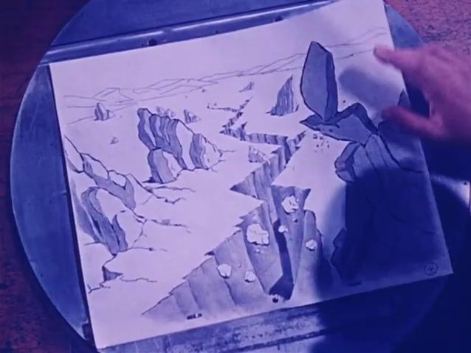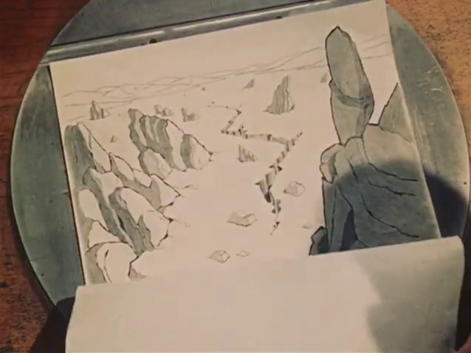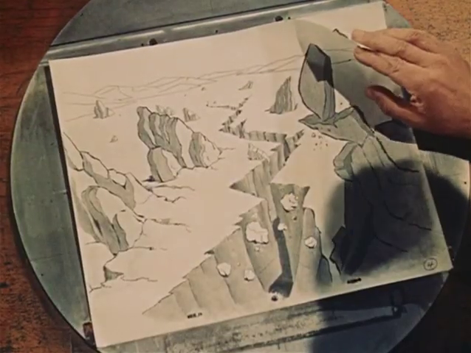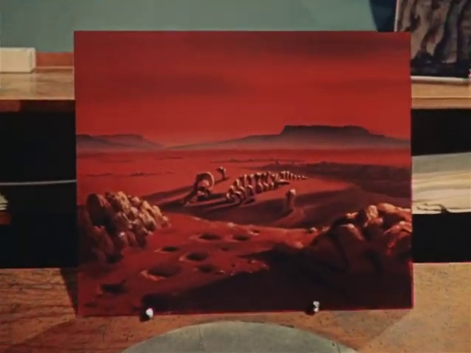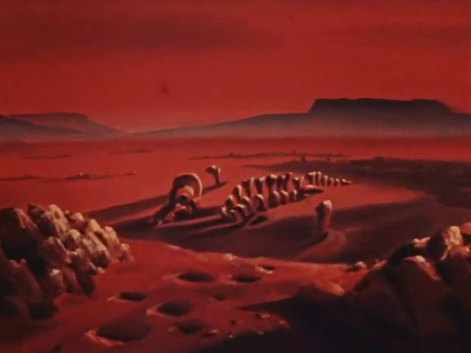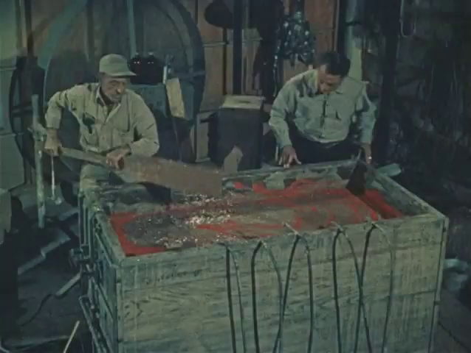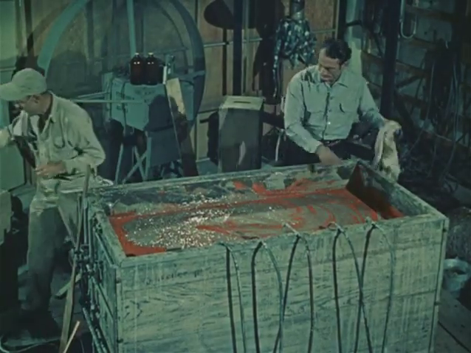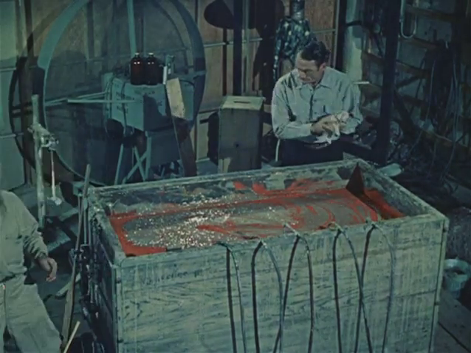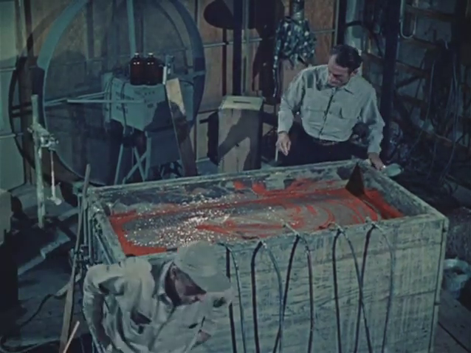For instance, in the Rite of Spring number from Fantasia occurred one of the most elaborate man-made earthquakes our effects department was ever called upon to animate. When occasion demanded it, the students went to even greater lengths in setting up a laboratory experiment.